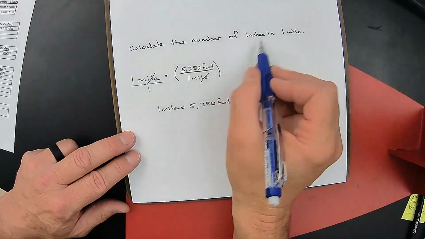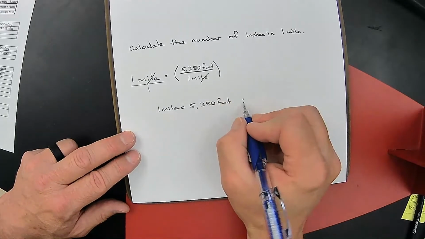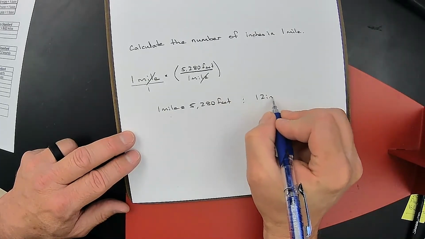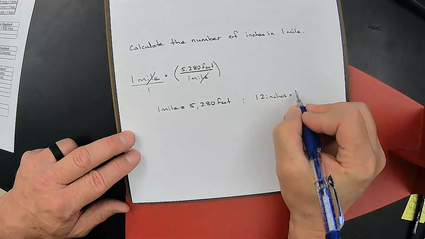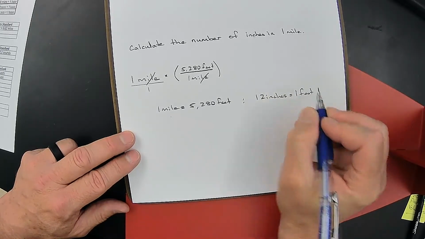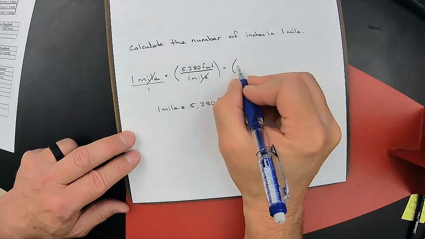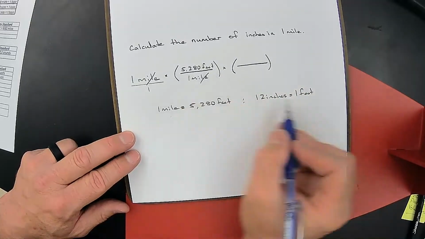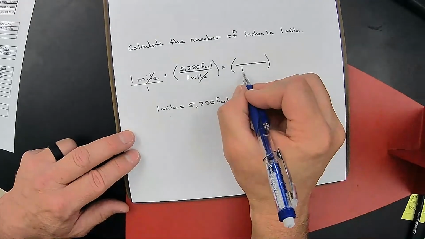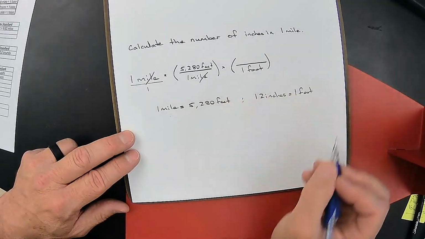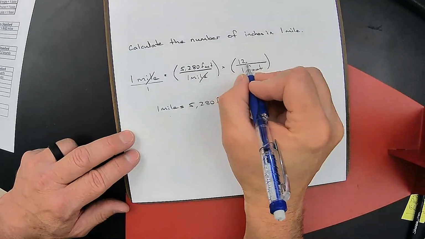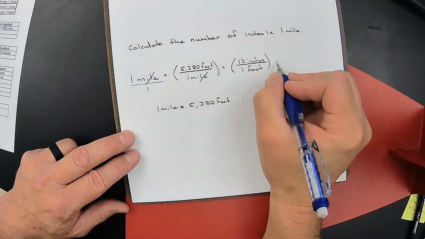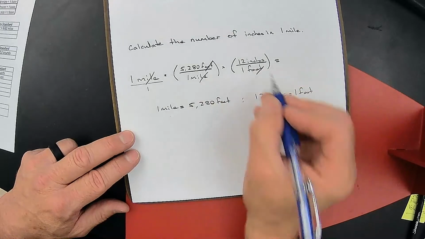But I'm not asked for feet, I'm asked for inches. This one I know off the top of my head. I know that 12 inches is equal to 1 foot. So I'm wanting to cross out feet, so I'm going to put the 1 foot on the bottom and then the 12 inches on the top. So the feet cross out.